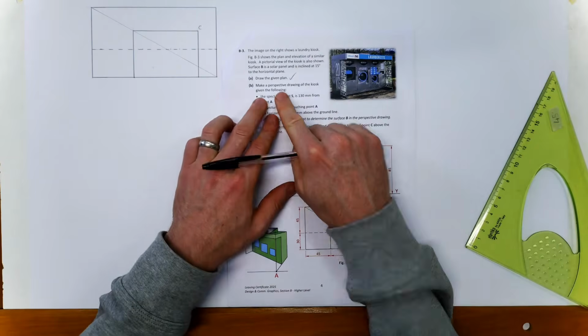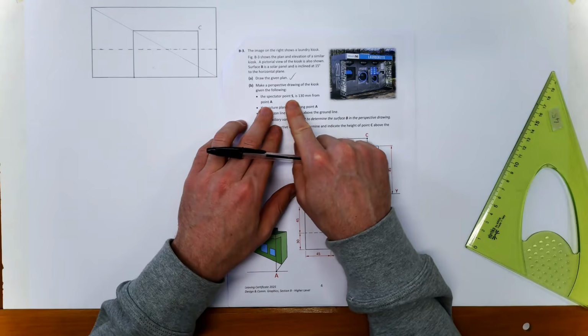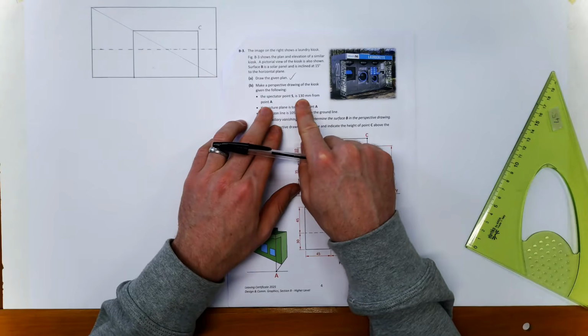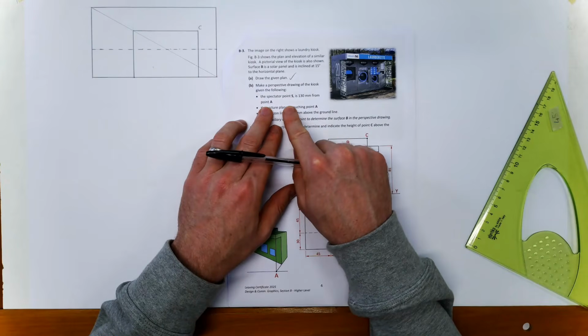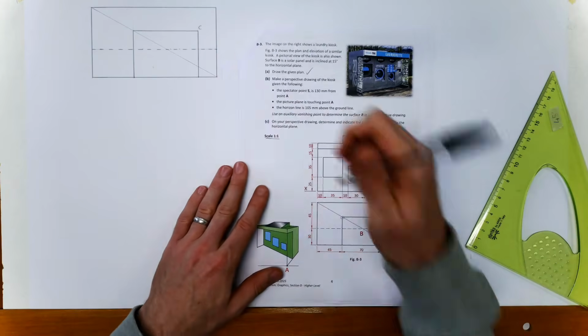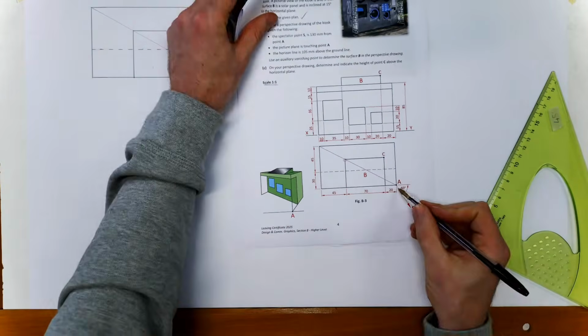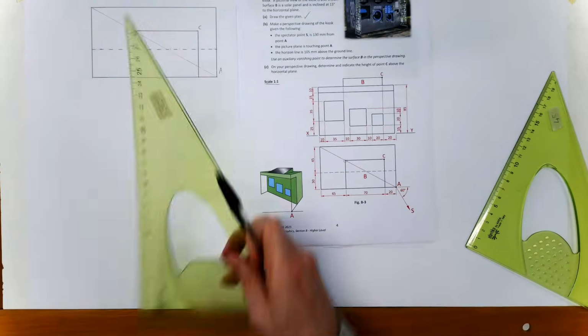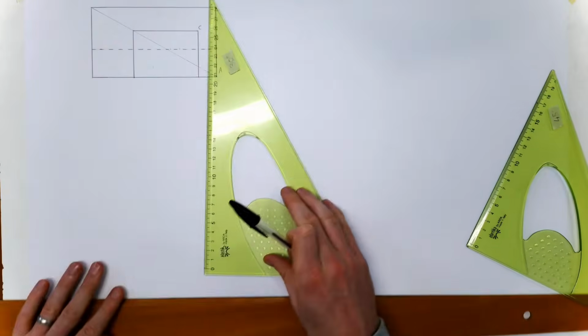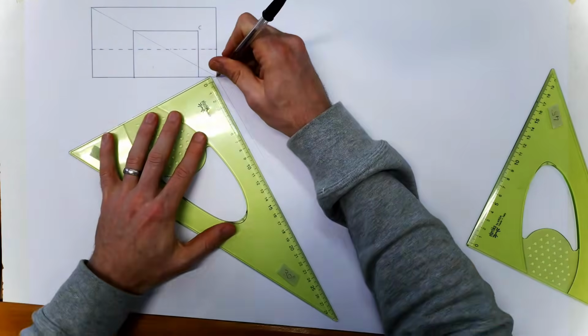Make a perspective drawing of the kiosk given the following. The spectator, point S, is 130 away from A. The picture plane is touching A, so touching off of A here. So let's start with that. So spectator is 60 degrees, and we're measuring away 130.